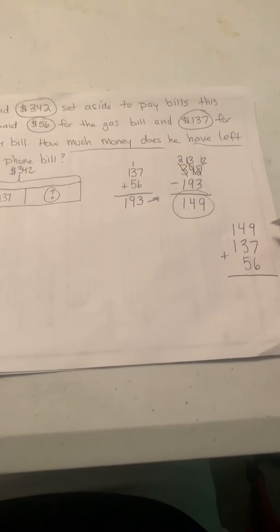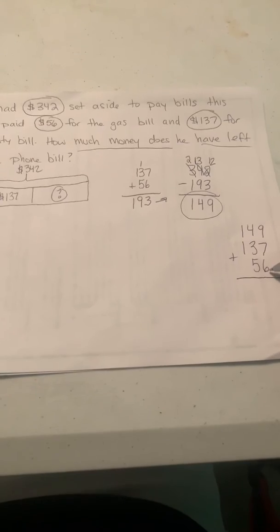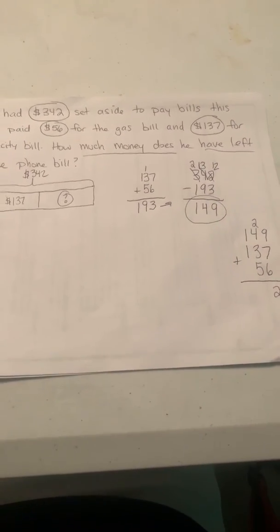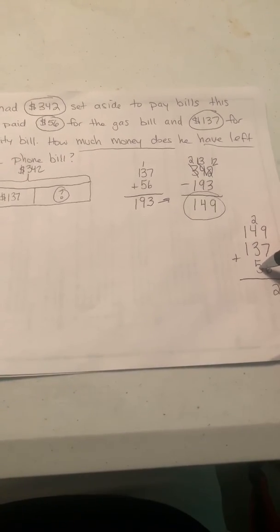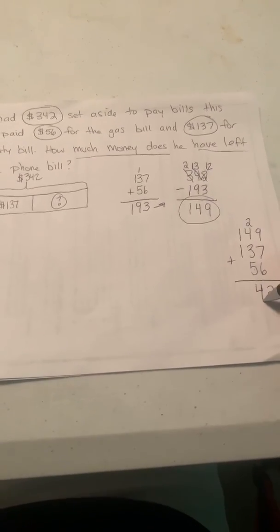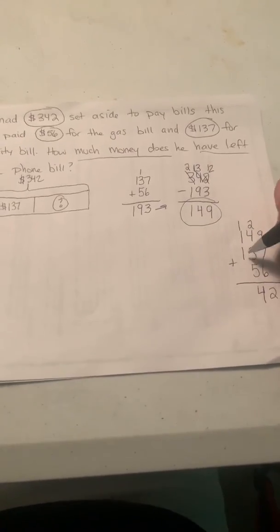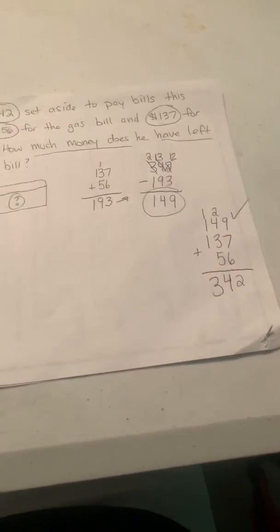So let's do this. 9 plus 7 is 16. 16 plus 6 more is 22. So I'm going to put a 2 down here, bring the 2 up top. I know that I'm going to do 4 plus 3 is 7, plus 5 more is 12, but I'm going to not forget that 2. So 12 plus 2 is 14. So I'm going to put my 4 down here and carry my 1. Now 1 plus 1 plus 1 is 3. And I got 342. And that's exactly what my total was. So I've checked it out. I know that 149 is the correct answer.